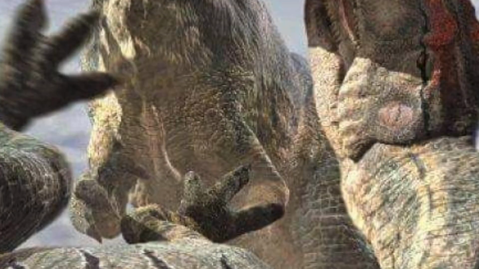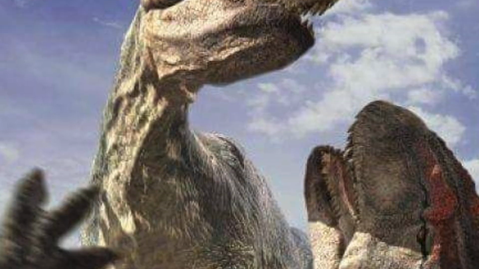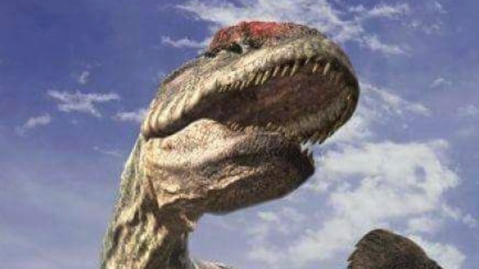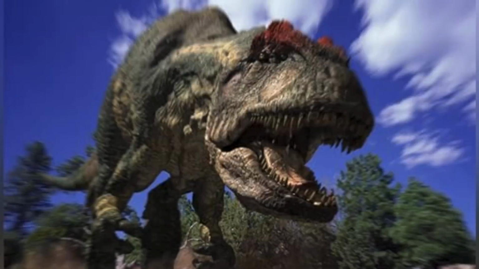I really like the crests. I like the red coloring for the crests. It helps it stand out from the rest of the dinosaur. All in all, it does look really cool, and is pretty decent for Allosaurus for its time, but of course is not very close to our understanding of the animal right now.